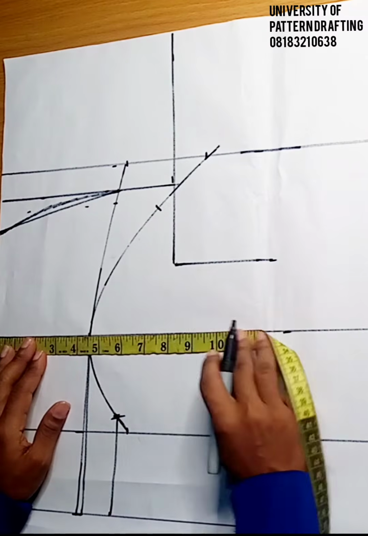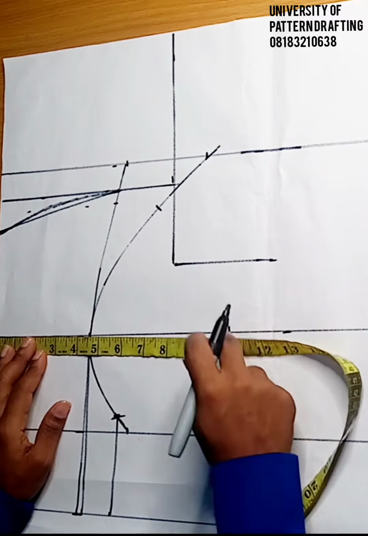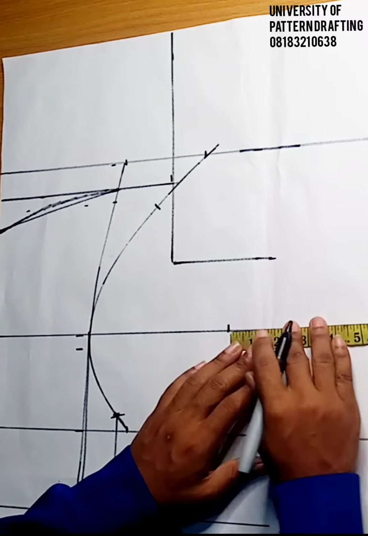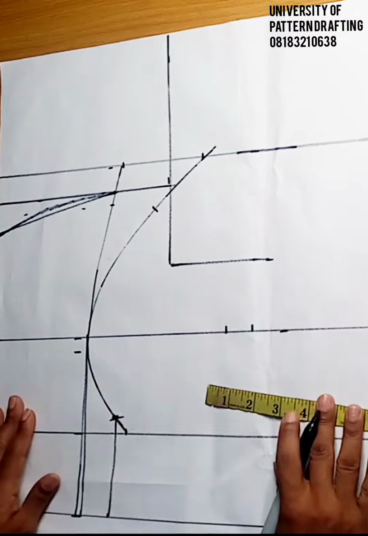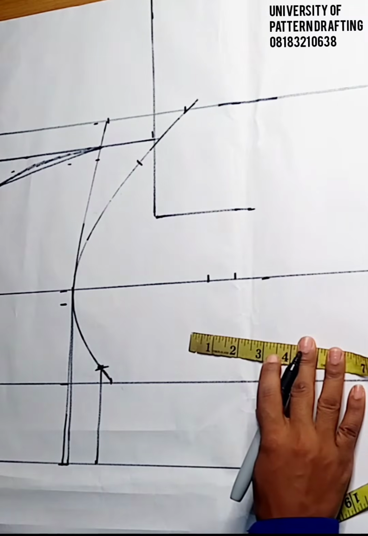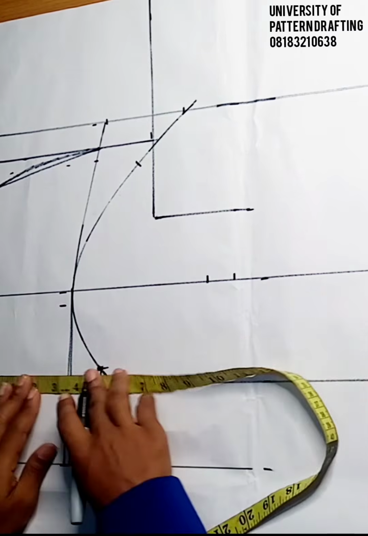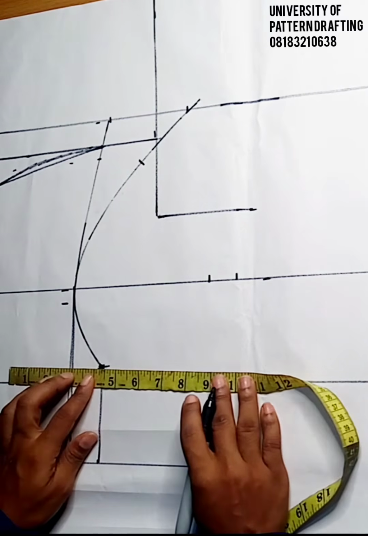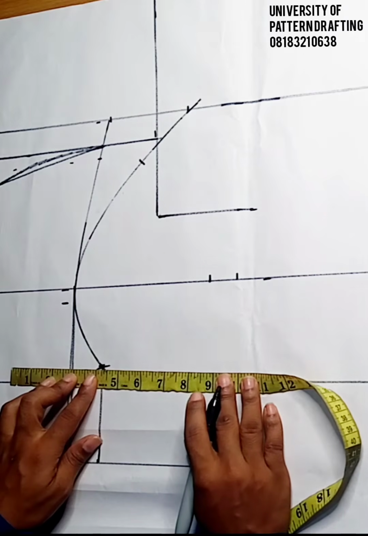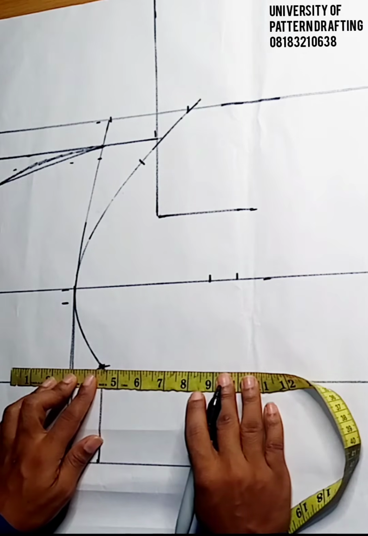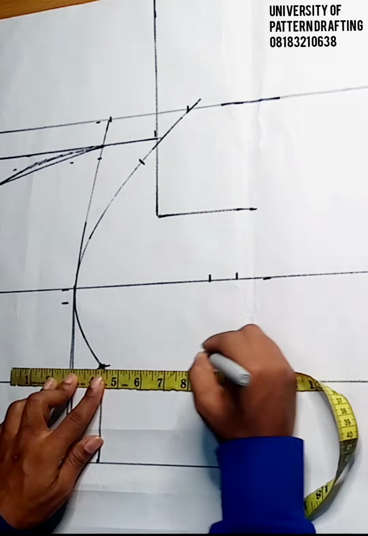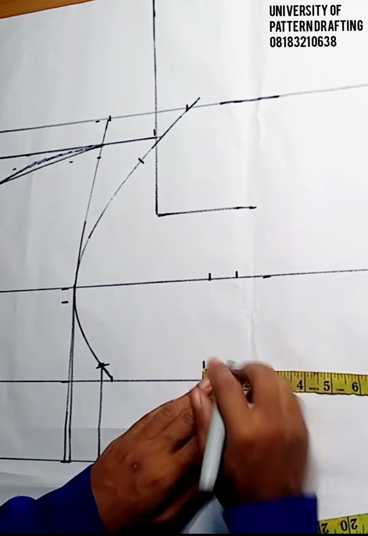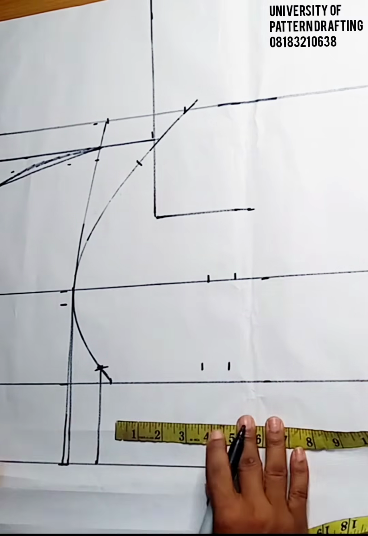So I'm going ahead to mark my circumference measurement, which is my bust divided by 4, and then I'm adding my 1 inch seam allowance. I'm going to do the same thing at the underbust. For example, I think the underbust is 36 inches or so. So measure to the first line. Do you understand? Move your tape rule, and then from the second line start to measure again. So this is 1 inch.